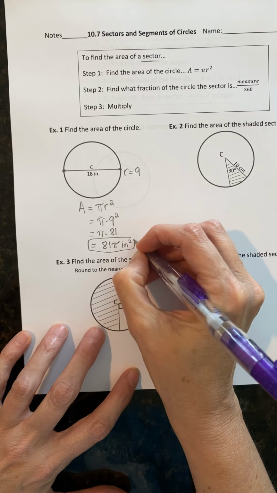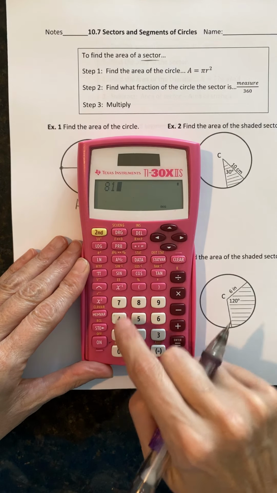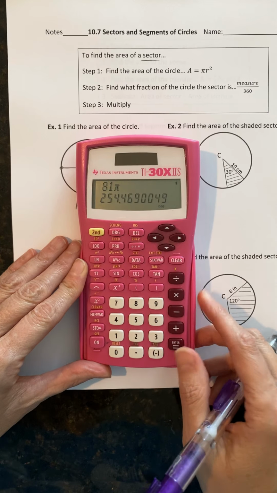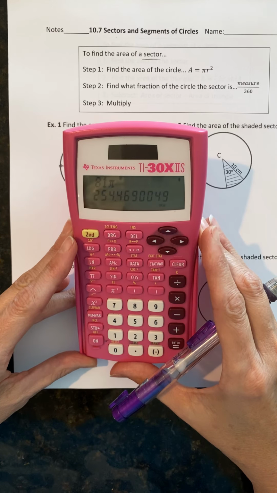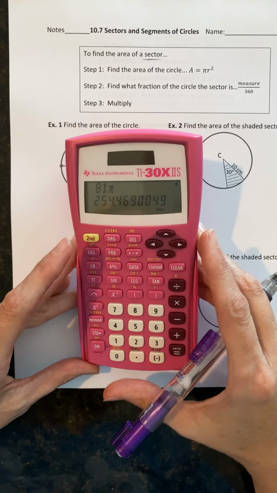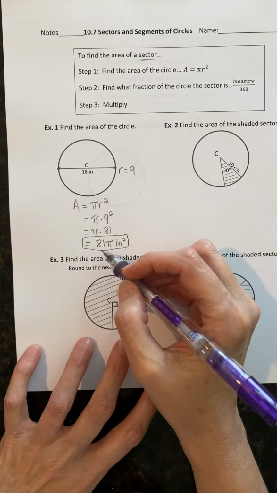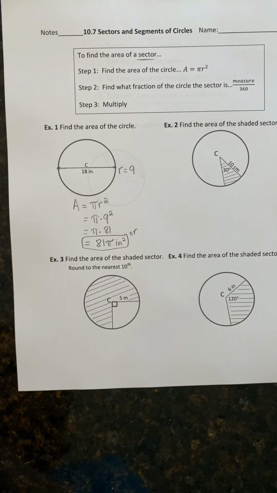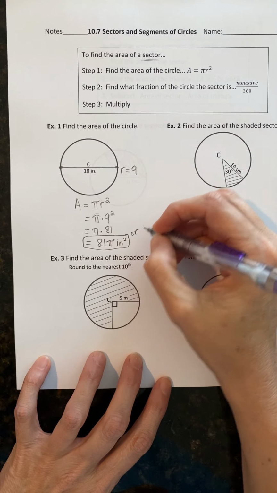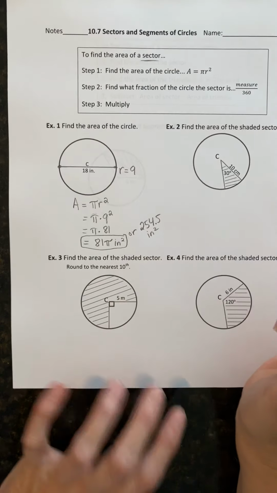If they ask you to round it, this is when you grab the calculator and you just punch in 81 pi. Calculators have the pi symbol, and it'll evaluate it for you, 254.5 roughly. They usually tell you where to round to. So you could punch that in a calculator at that stage. So I'm going to write that down: 81 pi, 254.5 inches squared. It all depends on if they ask you to round or not.